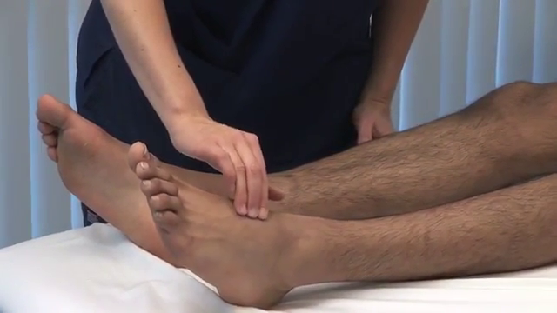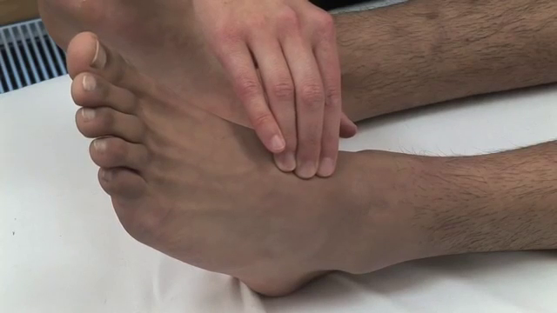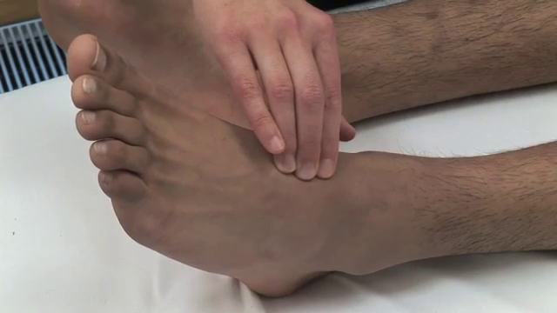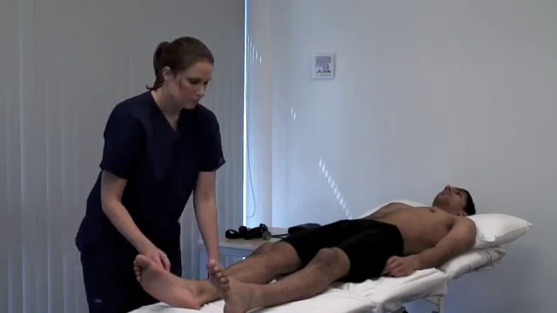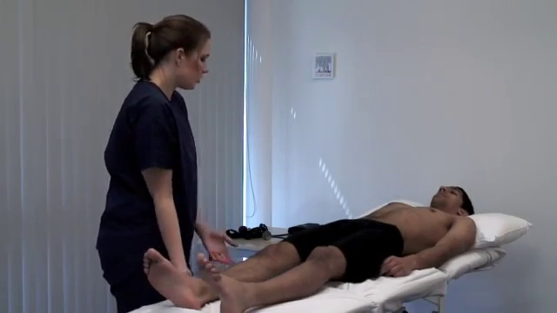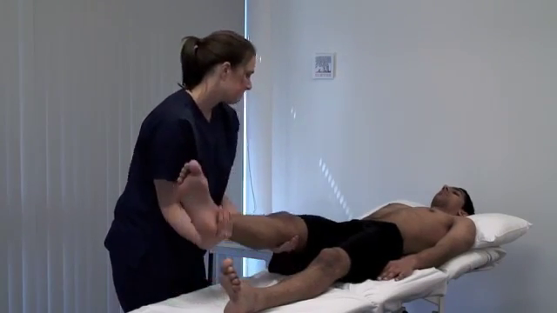With the same fingers, feel midway down the dorsum of the foot, just lateral to the tendon of the extensor hallucis longus, for the dorsalis pedis pulse. I'm going to lift your leg. Finally, we perform Buerger's test.